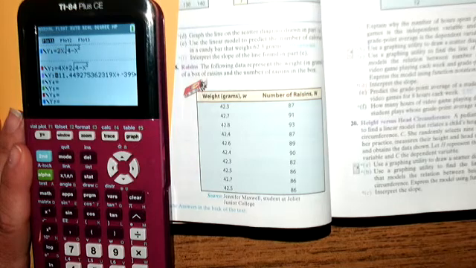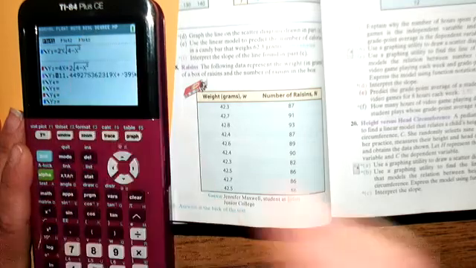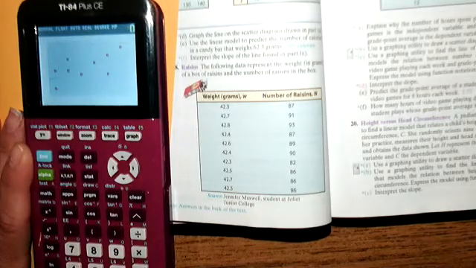Do I have to write down all those numbers? And my answer is, yeah. You know what? The calculator did all the work for you. You can write down 10 decimal numbers. Graph, there it is.